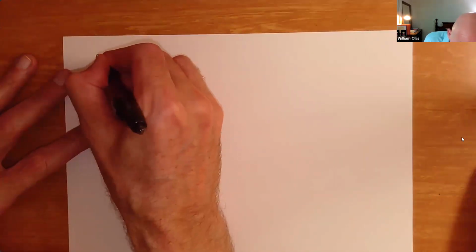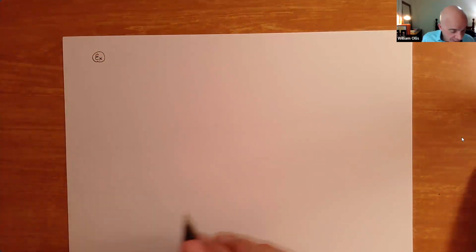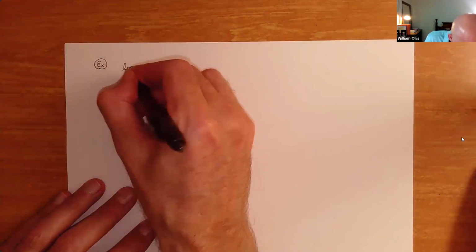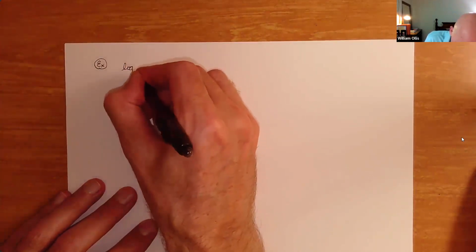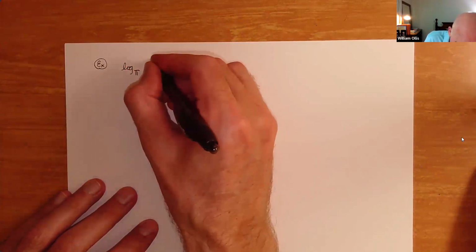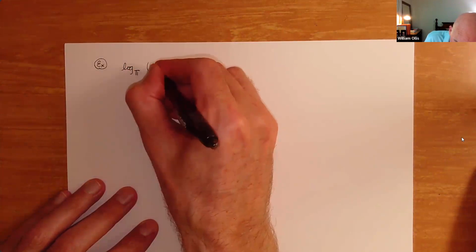So here's an example. The examples that I have are actually from your notes, which are very good. Say we had something really interesting like this, and you're thinking, how would I ever come up with this? The base pi logarithm of 5.3.